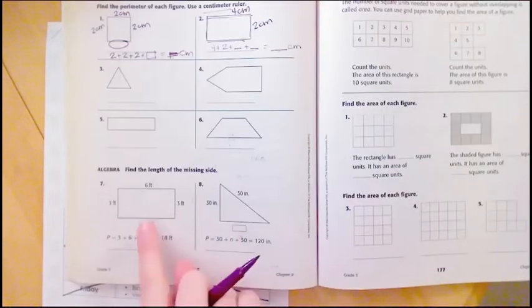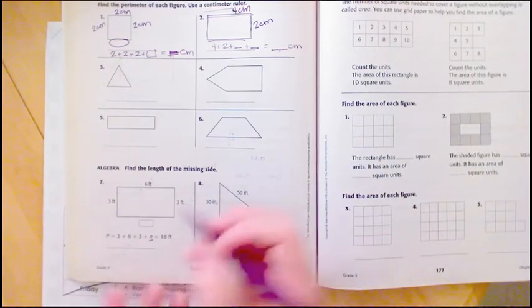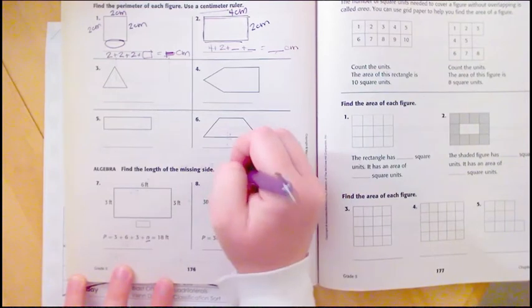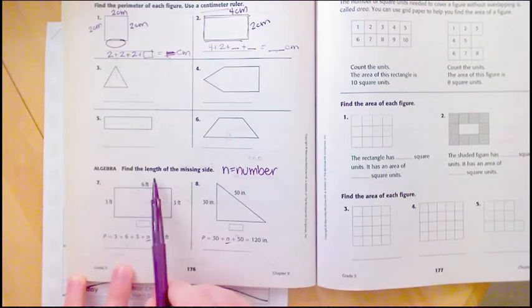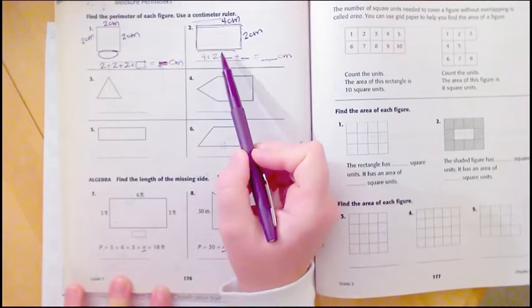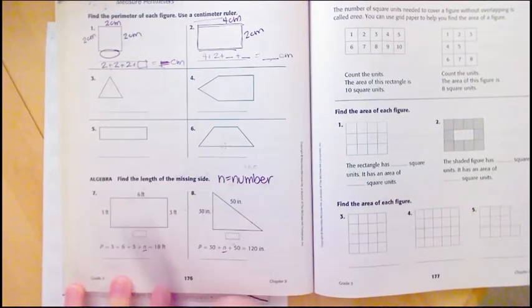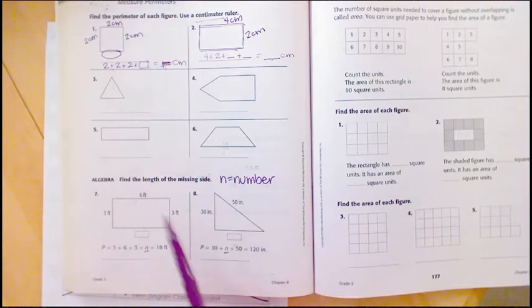Now, algebra down here, a lot of you might get confused by these letters here. N just means number. So N equals number. And it's asking you, find the length of the missing side. So using our knowledge from up here, opposite sides are equal. And this one, this one, opposite sides are equal. So what would this one be?